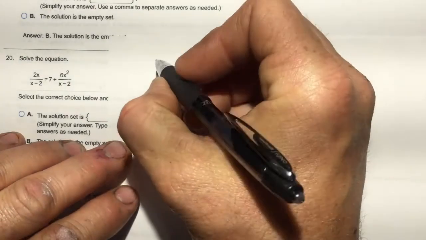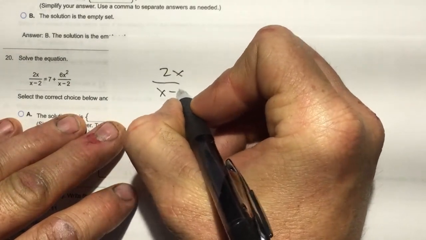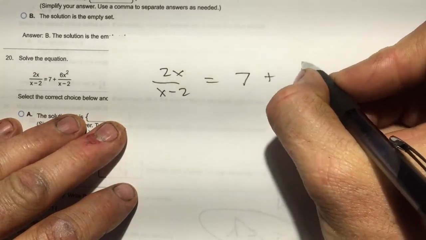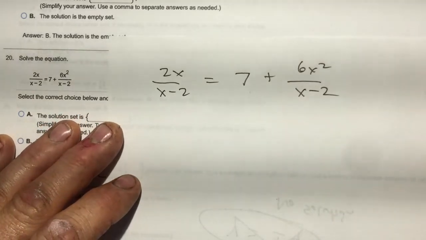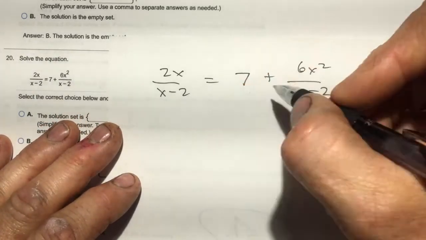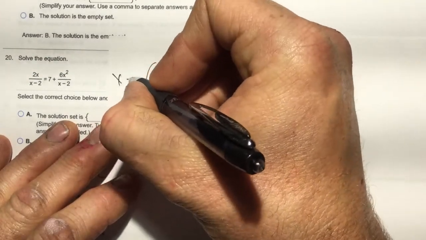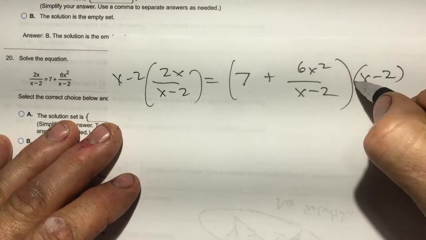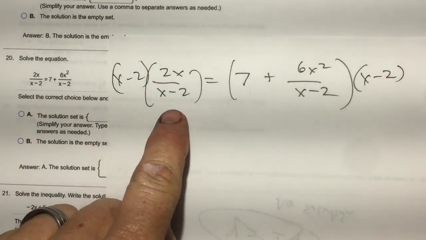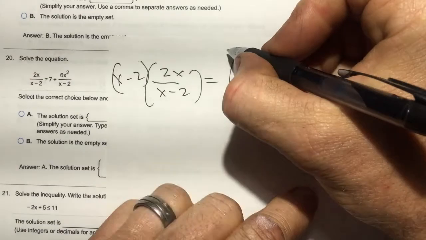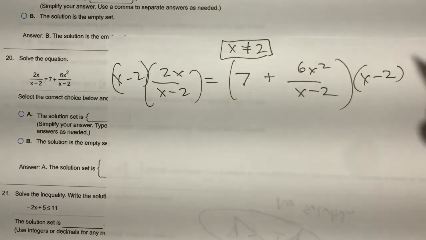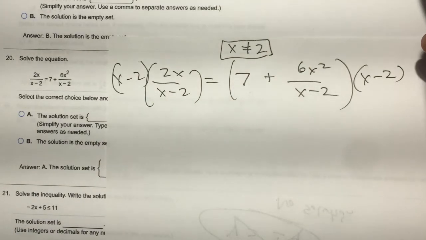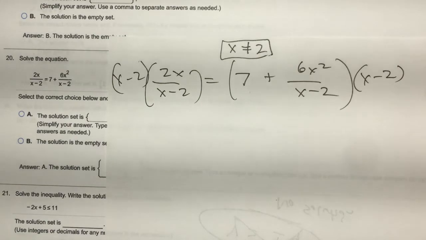Okay, what about 20? Maybe it has a solution. So I've got 2x over x minus 2 equals 7 plus 6x squared over x minus 2. Well, look at my denominator, x minus 2. I'm going to multiply both sides by x minus 2. Now, again here, x can't be 2. So I'm going to write that down this time. X cannot be 2. And I keep that in mind here because if I get 2 from an answer, then I've got to rule it out. Just like the previous problem.